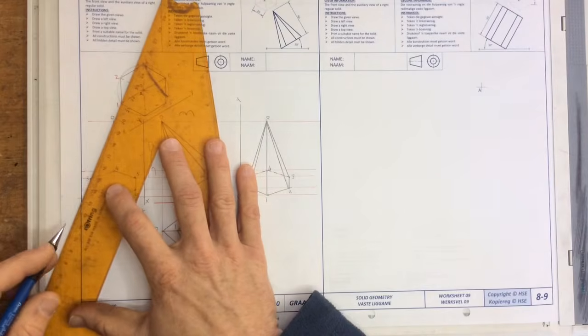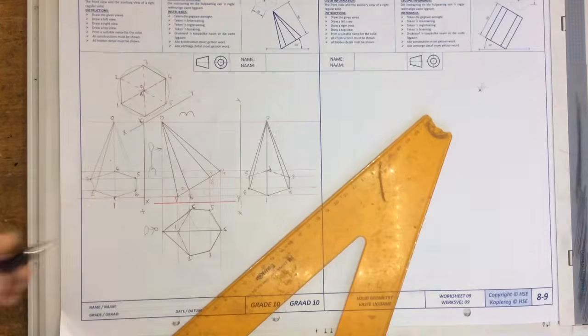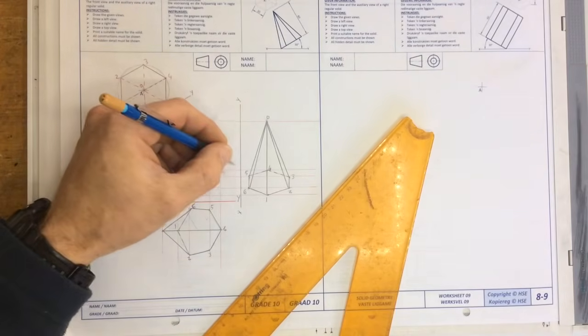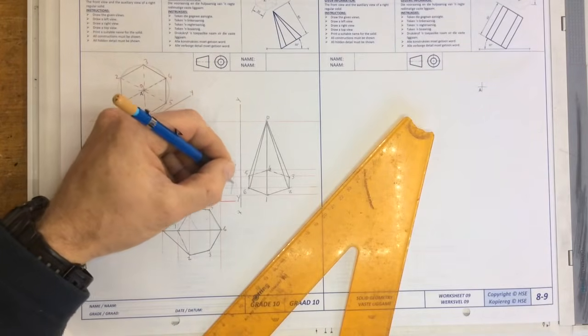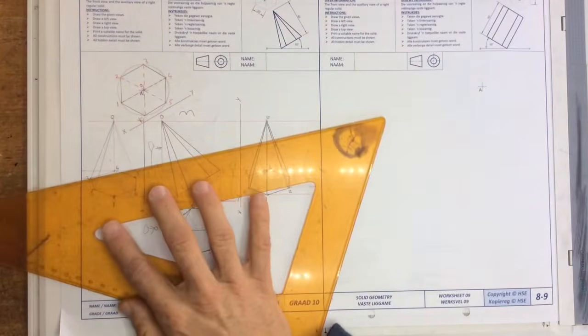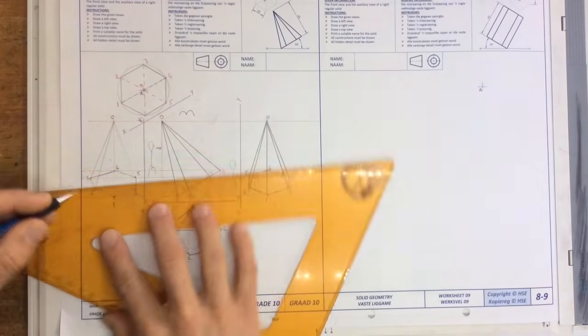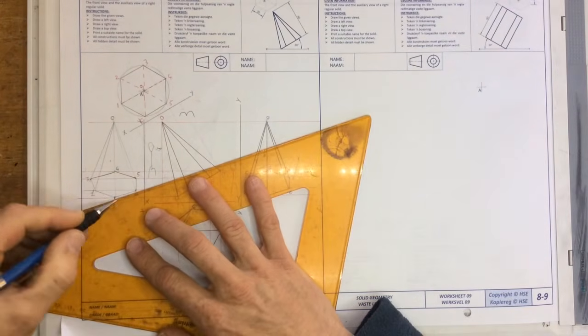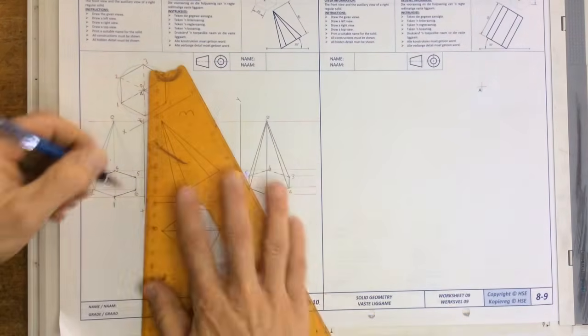There we go. Okay, I've got all those lines in place. Now I need to say, okay, if I'm standing over here, pretend that I'm a little bit short, I'm going to be able to see the base of it. So straight away, I know that I can draw the base in dark. There it is. Just draw in that base nice and dark.